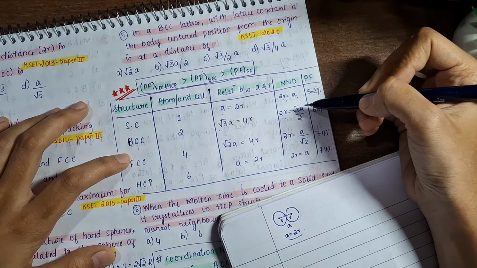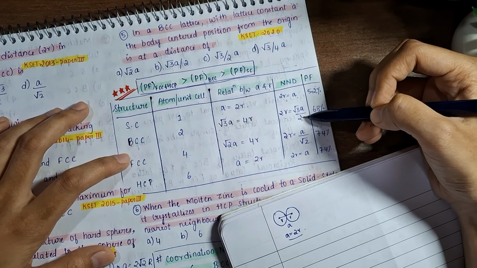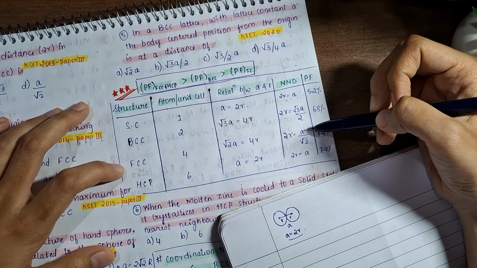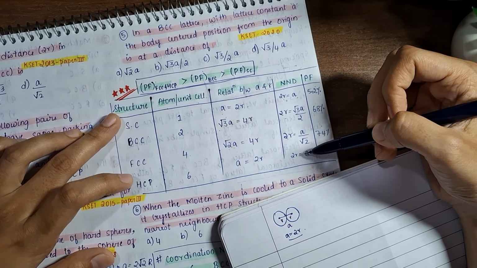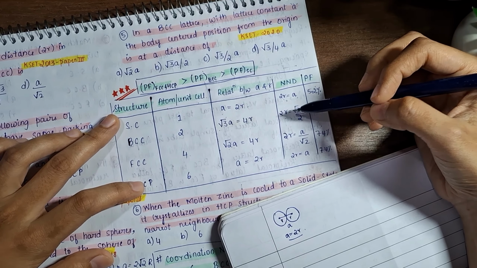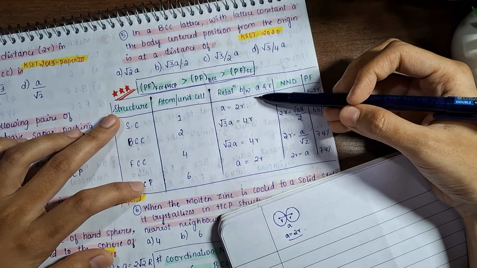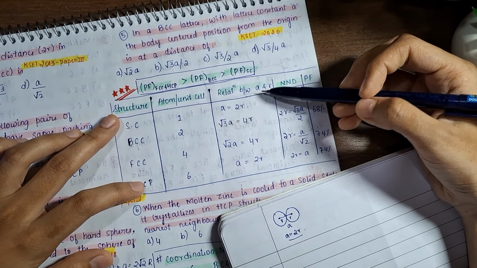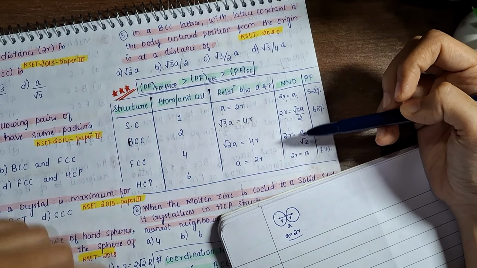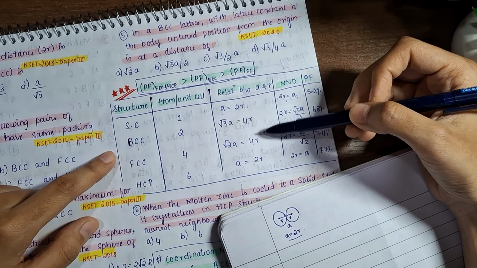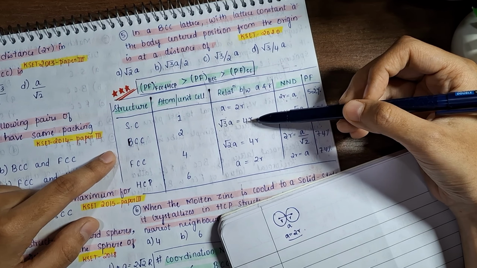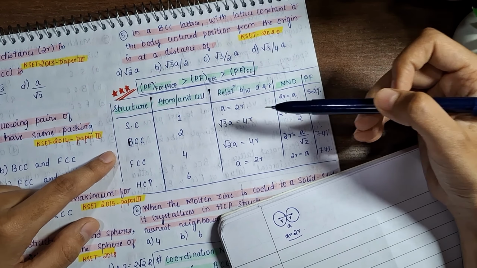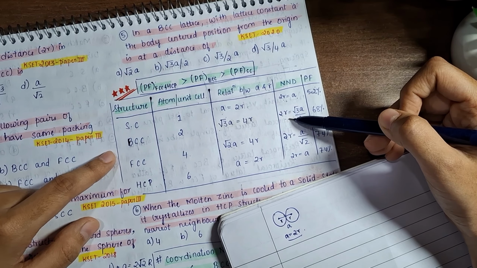2r equals a for simple cubic. For BCC, 2r equals root 3a by 2, and for FCC, 2r equals a by root 2, and for HCP it is similar to simple cubic, 2r equals a. If you remember the relationship between a and r for the different crystal structures, then for BCC and FCC, if we divide by 2, we will get the nearest neighbor distance.